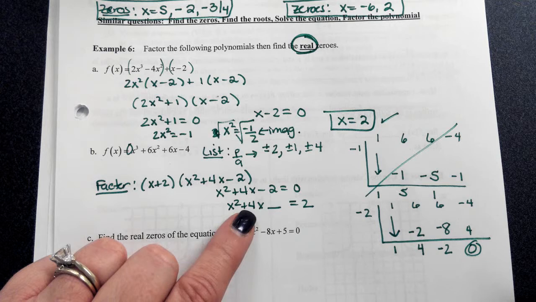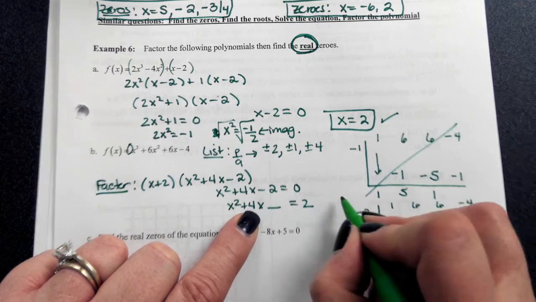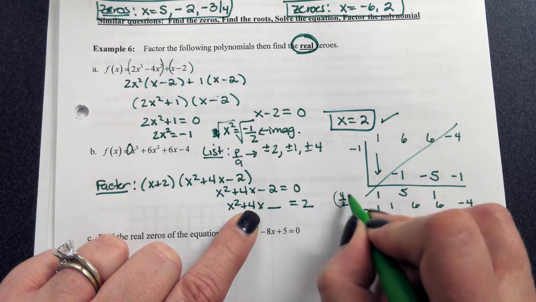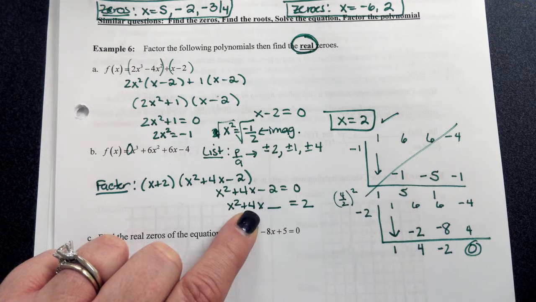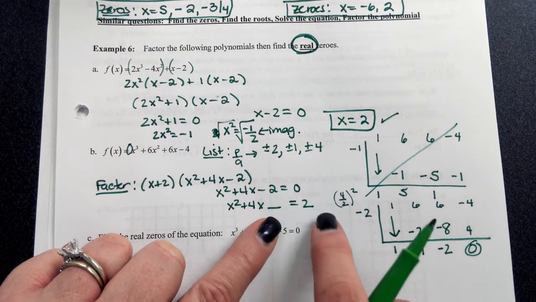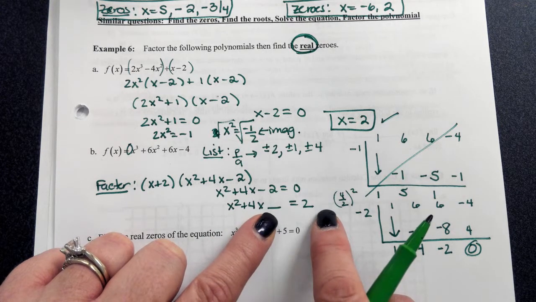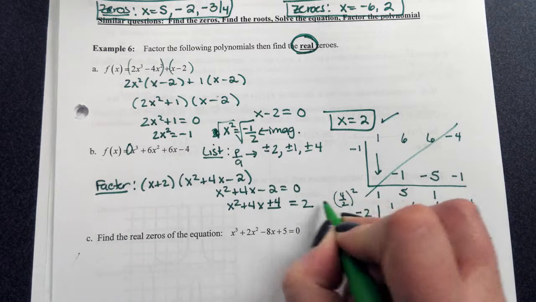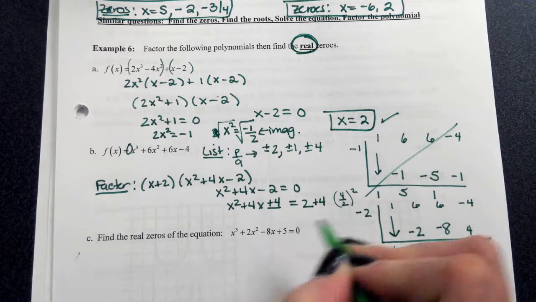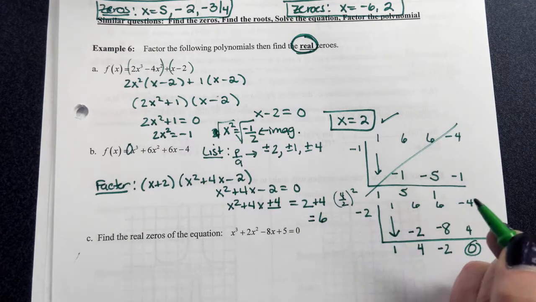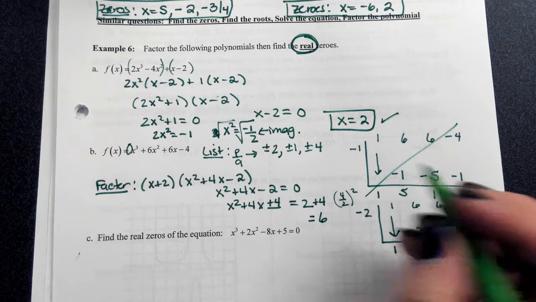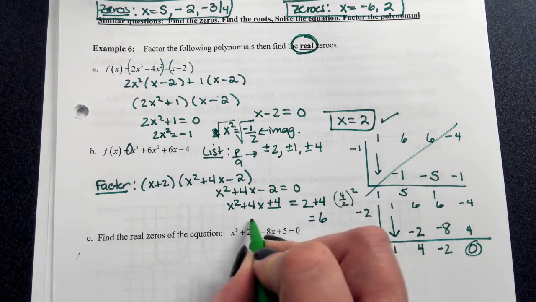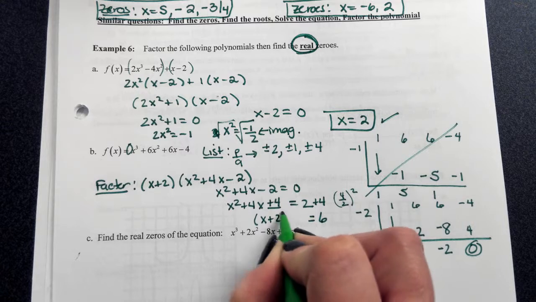To complete the square, I take the number in front of x, which is 4, divide it by 2, and square it. What number do I add to both sides? 4. So that's going to give me a 6 on the right. I can factor x squared plus 4x plus 4 into x plus 2 squared.